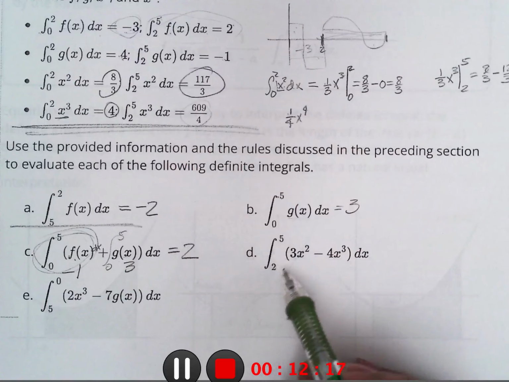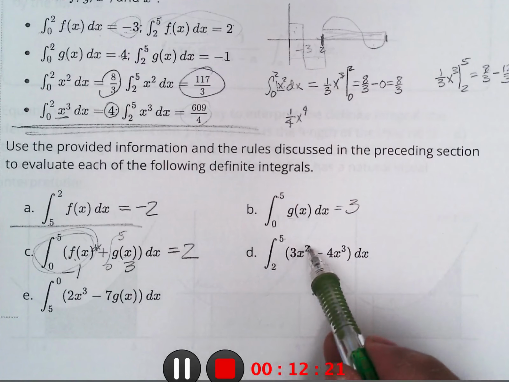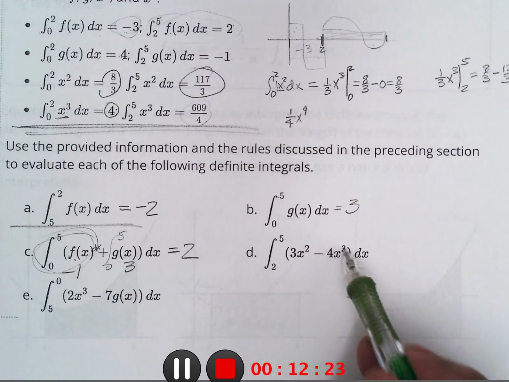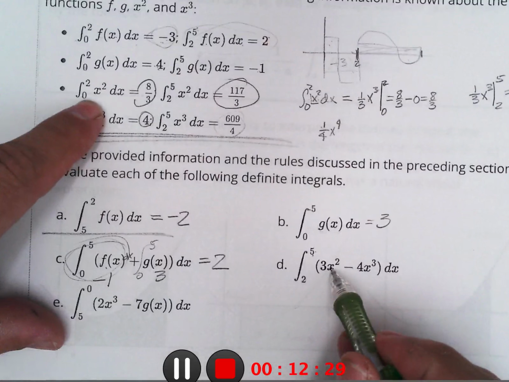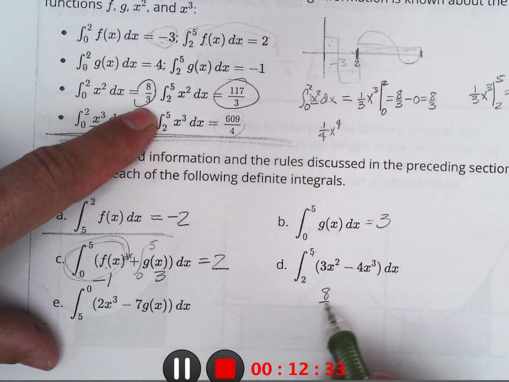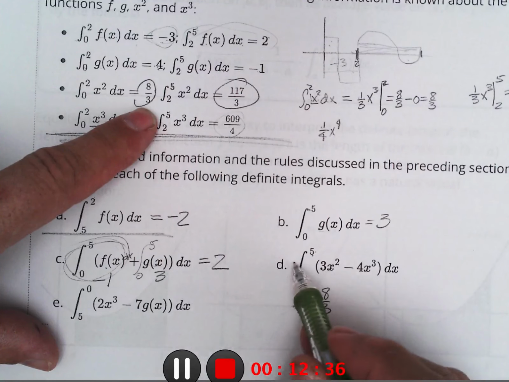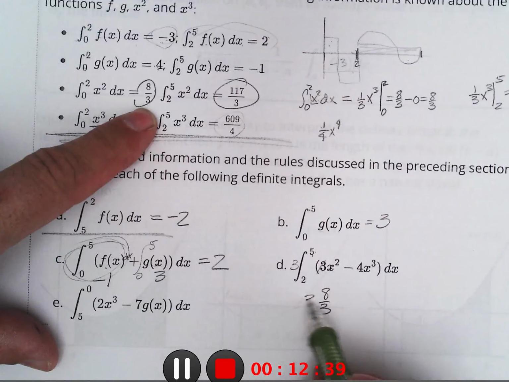Okay, from 2 to 5 of 3x squared minus 4x to the third. Well, 2 to 5 of x squared is 8/3. But this is 3 times it, so we can pull the 3 out, and it'd be 3 times that, 8/3.